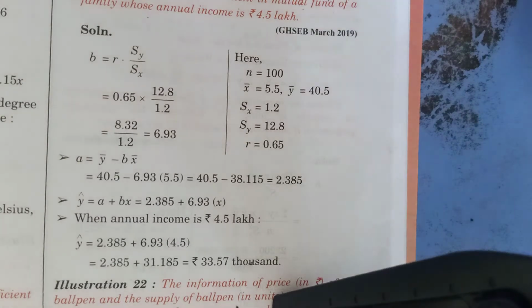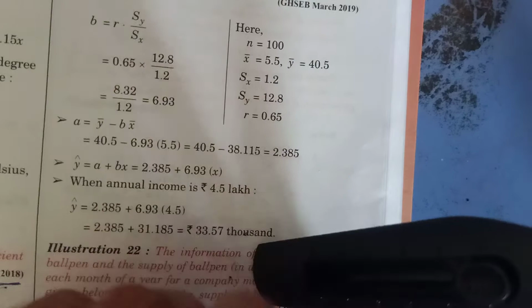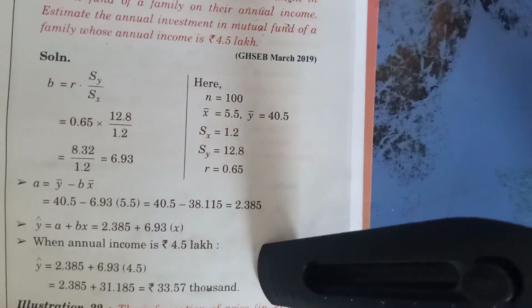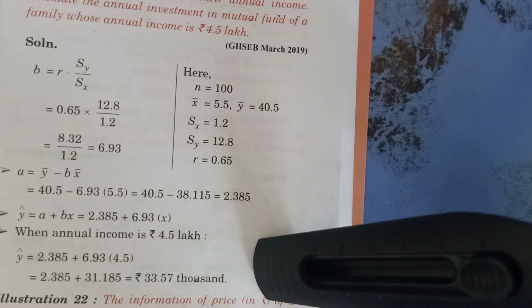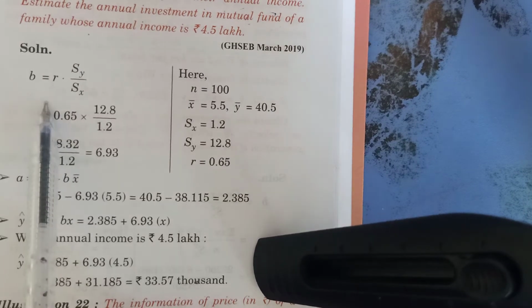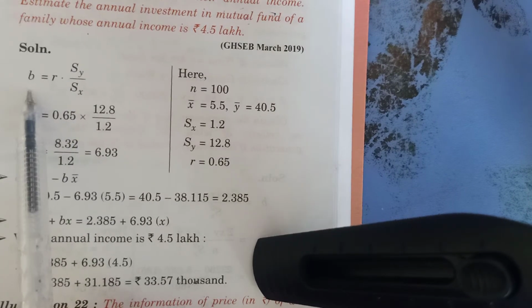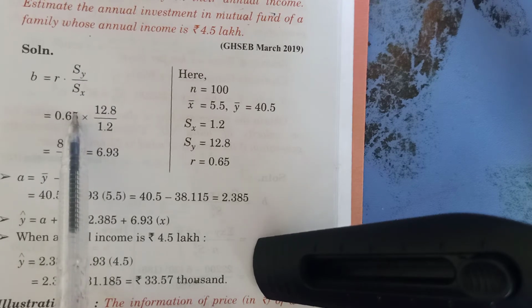Now, my dear students, they provide us everything in the question. They provide us r, that is the correlation coefficient. They provide us Sy and Sx. So we are all aware, whenever the correlation coefficient is provided, we have to apply the formula of byx, that is r into Sy upon Sx.